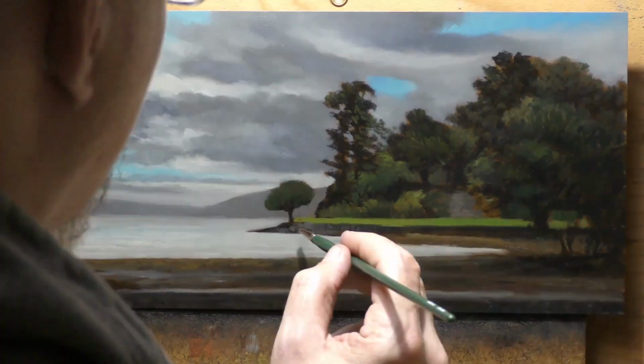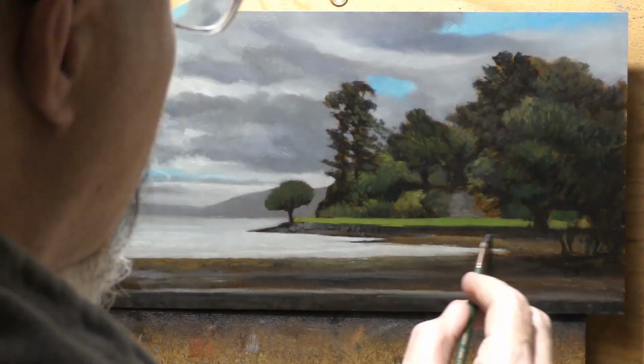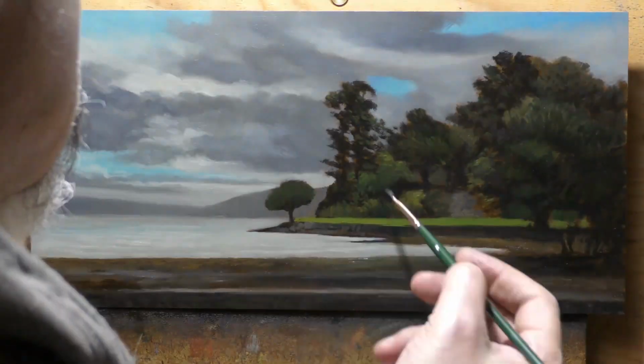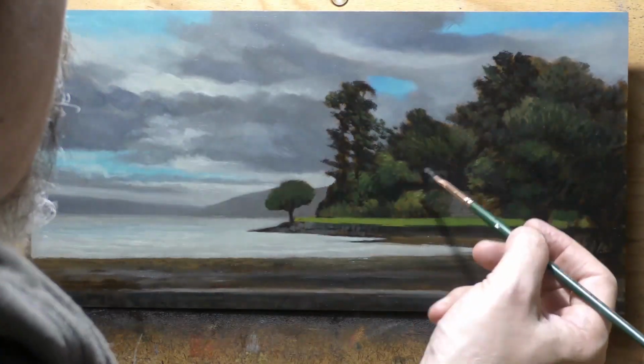So I kept things a little cool in the darker greens. A lot of times I might throw in alizarin crimson. I kind of held back off of that a little bit.